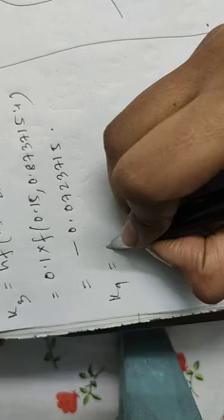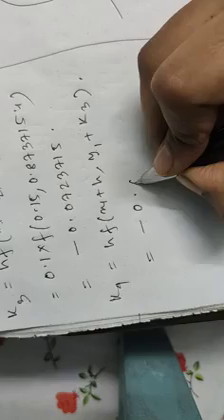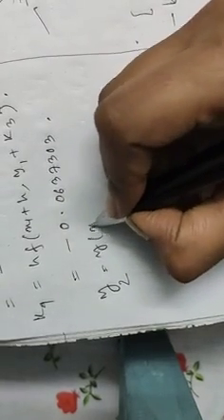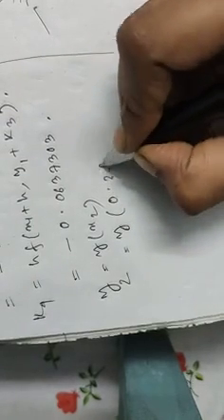K4 will become h f of x1 plus h, y1 plus K3. Putting their values, we are getting this one. Okay, so in that step, y2, that is y of x2, that is y of 0.1 plus h, 0.1, that is 0.2.